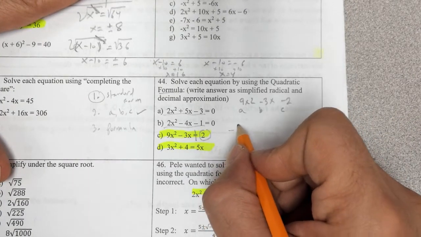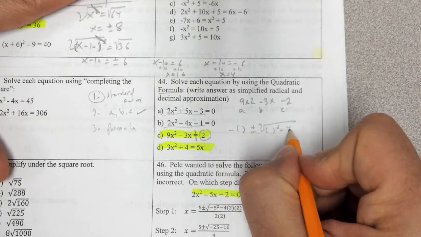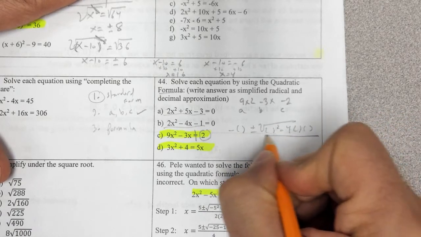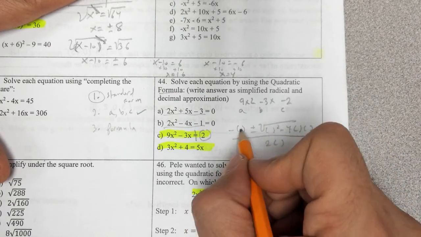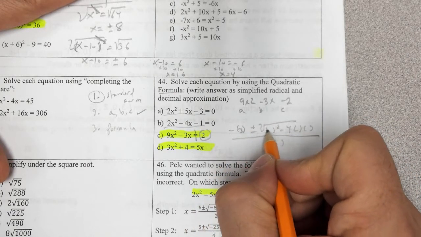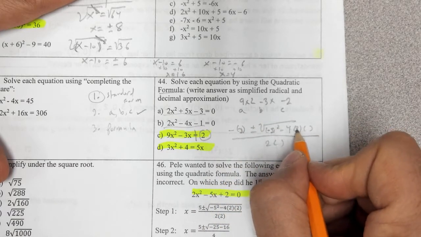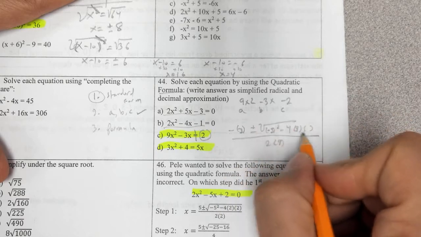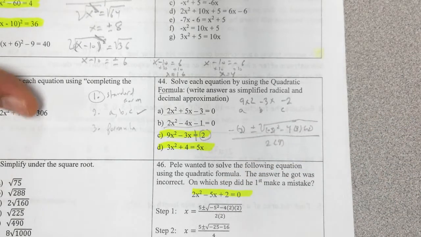The formula is negative b plus or minus the square root of b squared minus 4ac all over 2a. Negative b is negative 3. b squared, b is negative 3. a is 9. And c is negative 2. And then all you got to do is plug that in the calculator and press enter.